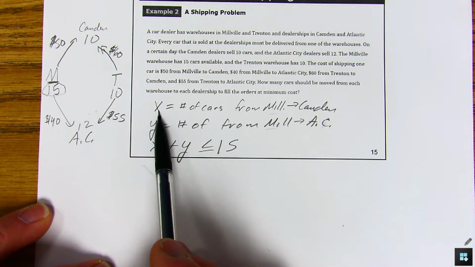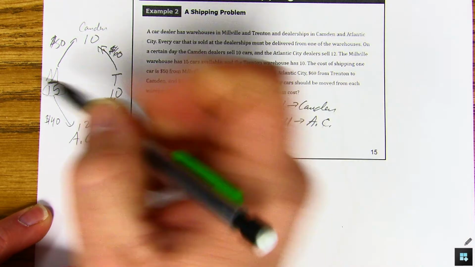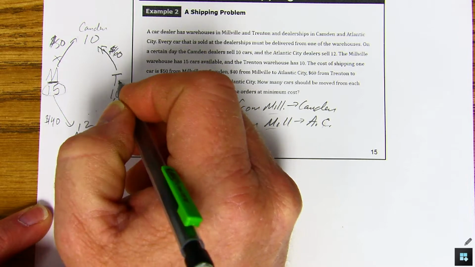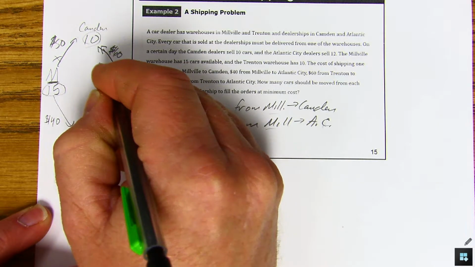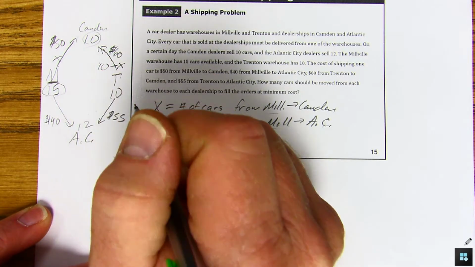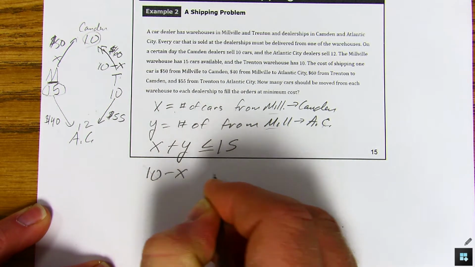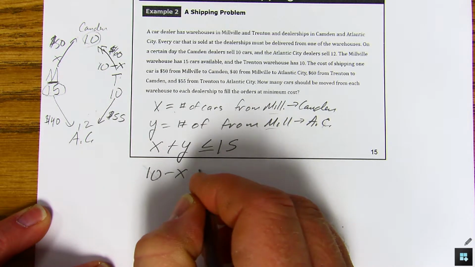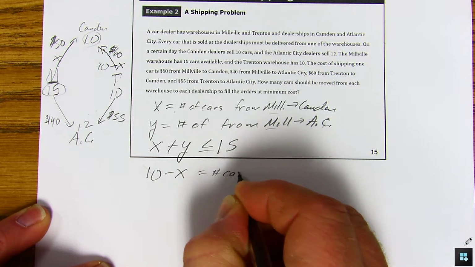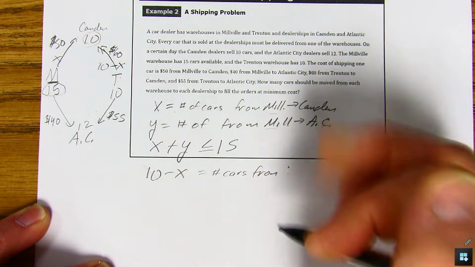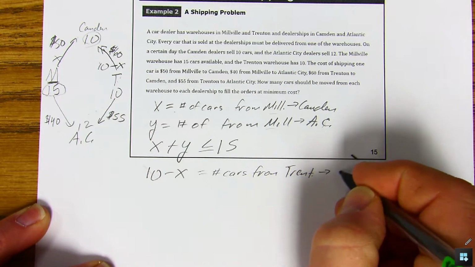Now if X cars go from Millville to Camden, then from Trenton to Camden would be however many cars Camden needs, which is 10, minus the ones they're getting from Millville, which is X. So 10 minus X is how many cars are coming from Trenton to Camden.